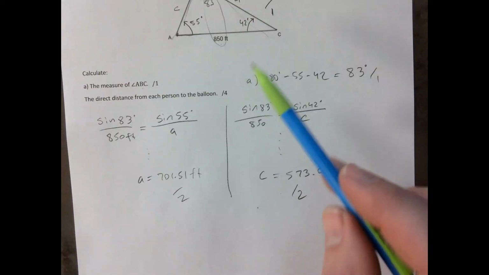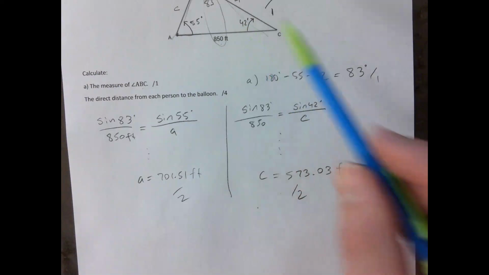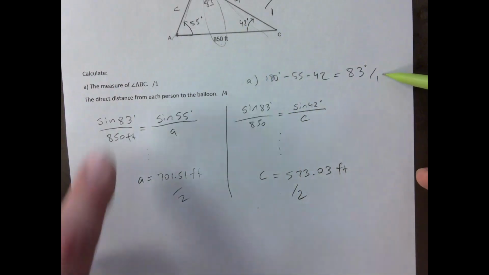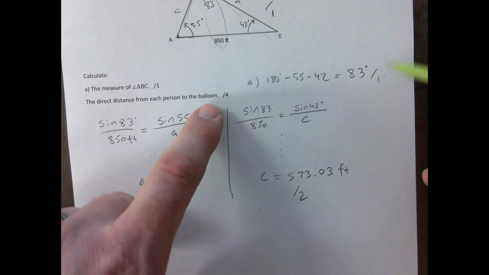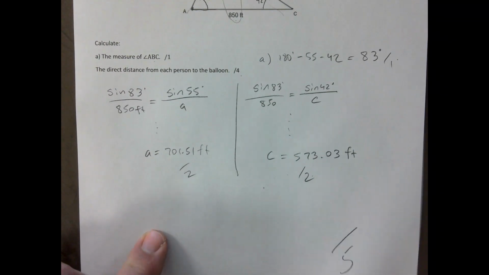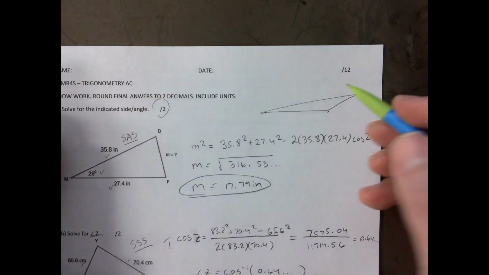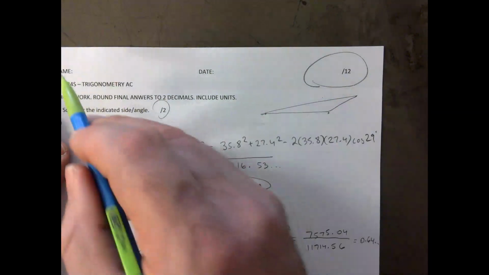We're not going to give you the mark for labeling the triangle. Just 1 for figuring out that missing angle, and 4 for the work you did here, so 5 for this page. 5 marks for this page, 7 for the front page. That's where you get your total out of 12. Don't forget your first and last name on there.